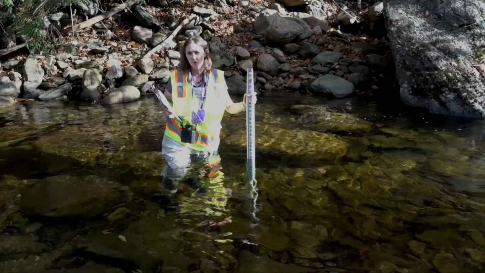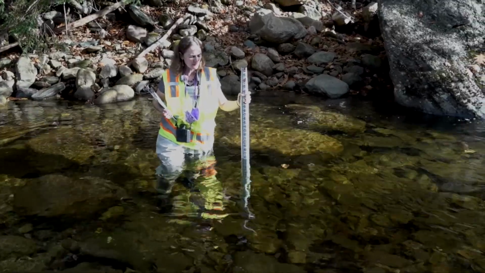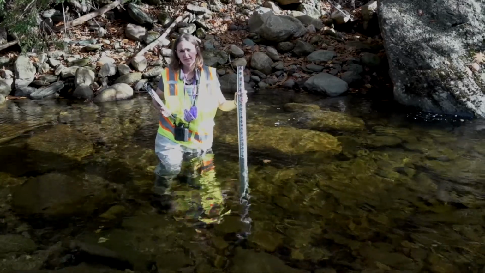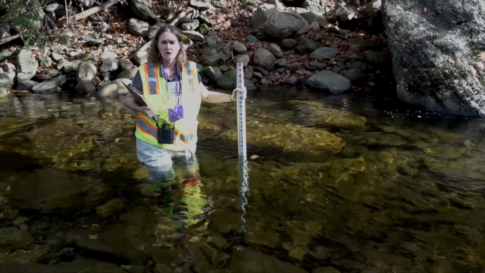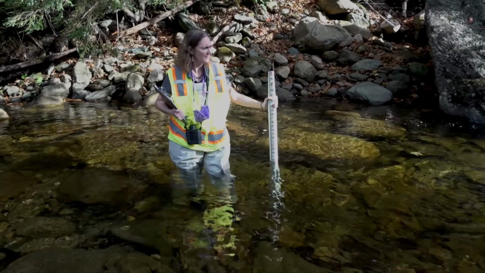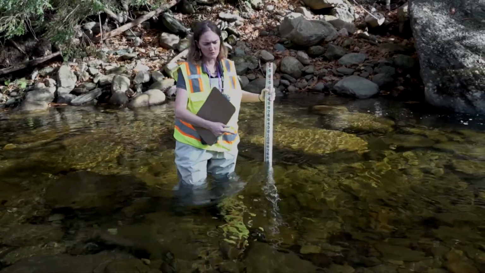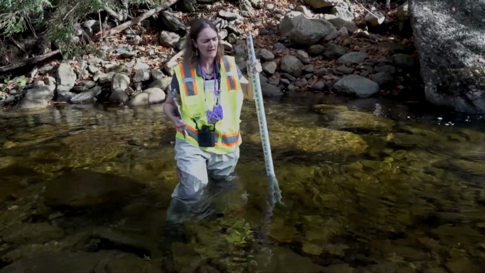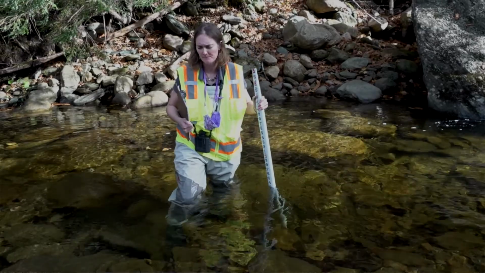We're now in a pool. So in a river, a pool is typically the deepest spot with the lowest velocities. You can see here that the water surface is almost flat and very, very calm. As you get into the pool, you actually have much smaller sediment, more of a sand.